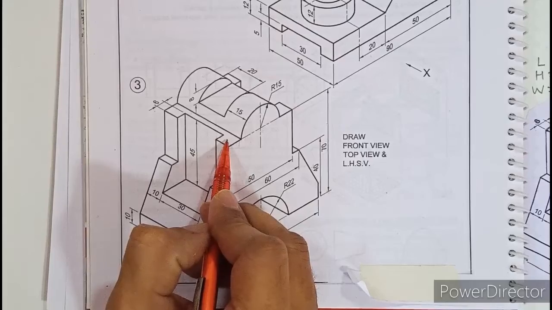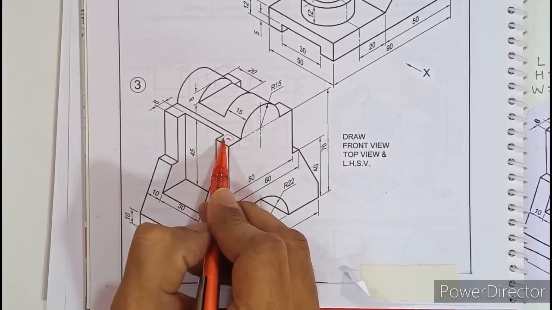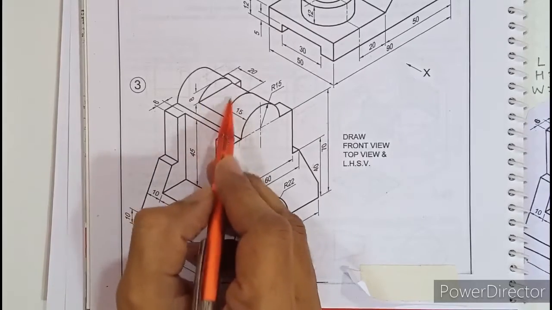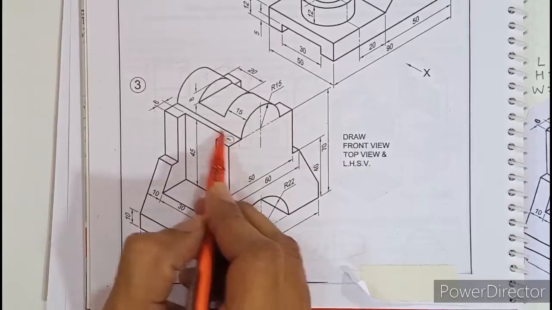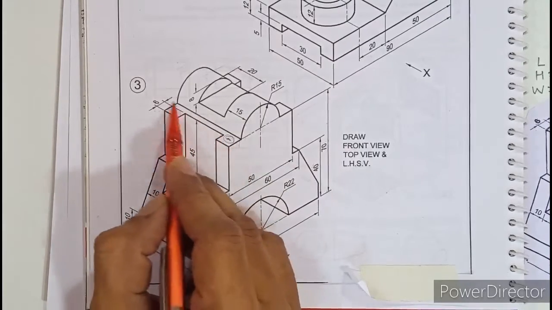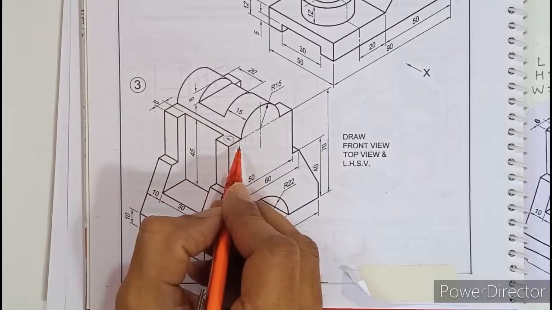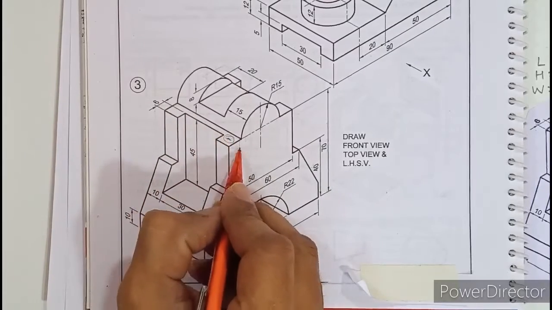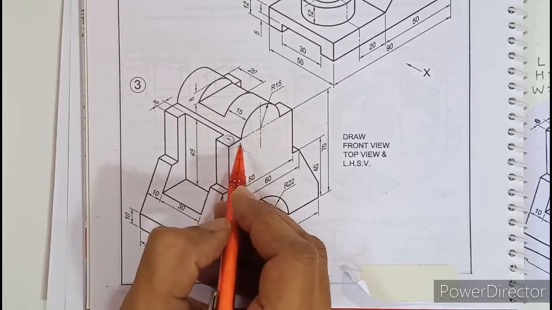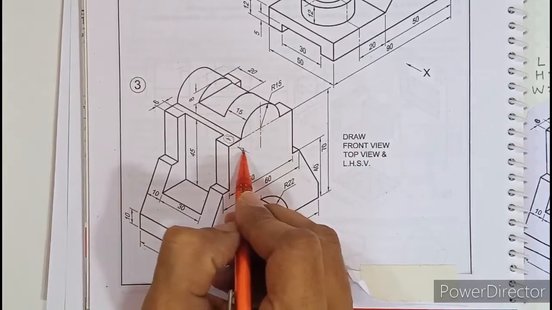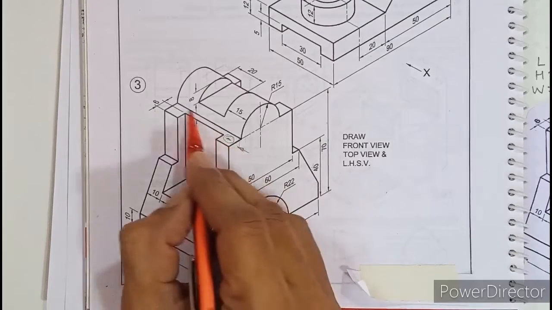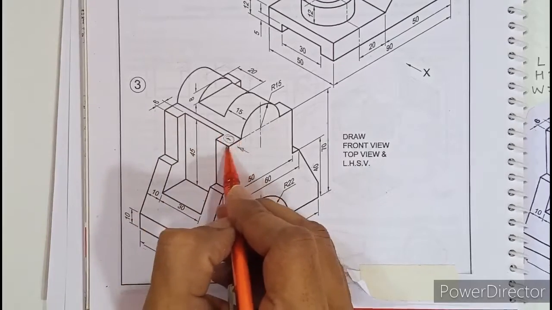This C shape, let us call it flat surface number 1. Yeah, already we have drawn this as the first one. Let us now start with a new beginning. This C type is the first rectangular surface. And with a bit of imagination, if you look at this flat surface from the front view, will it be seen as a line or a surface? Yes, in the front view, along this direction, this surface number 1 will be seen as a single line.